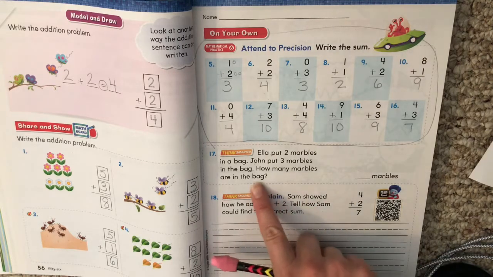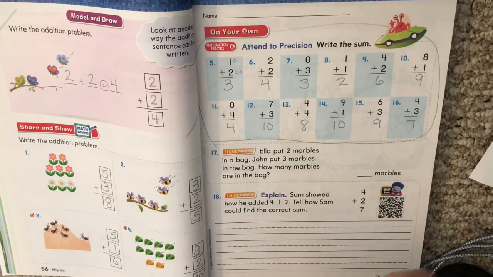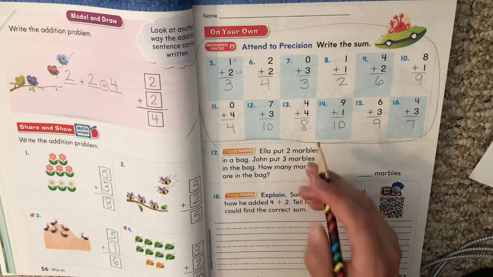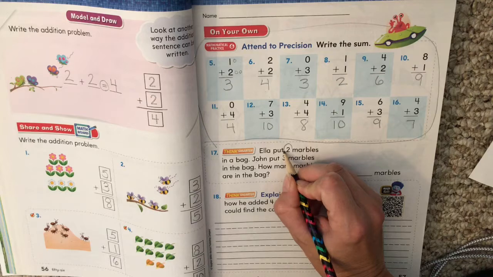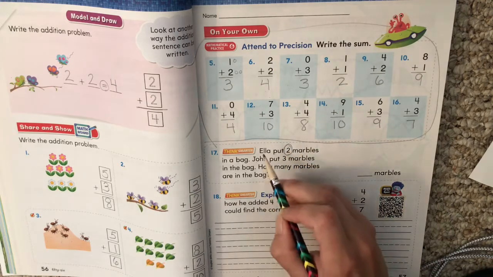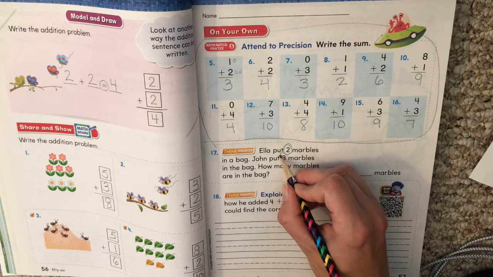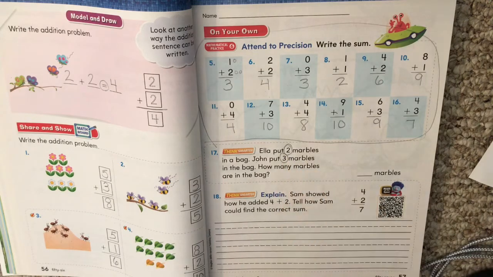Now we're going to look at the bottom part. It says, Ella put 2 marbles in a bag. I'm going to circle the number 2. John put 3 marbles in a bag. I'm going to circle 3. How many marbles are in the bag?